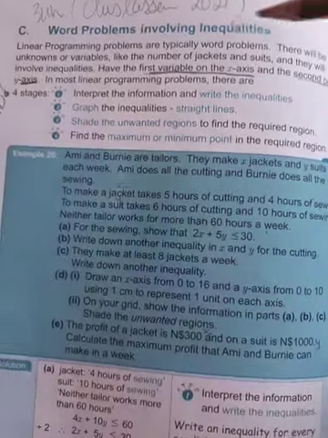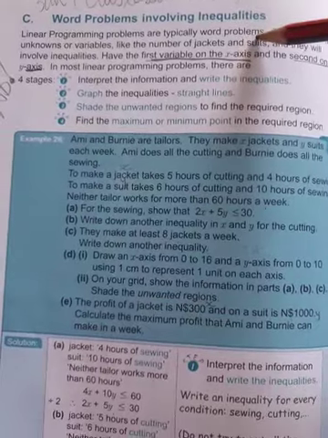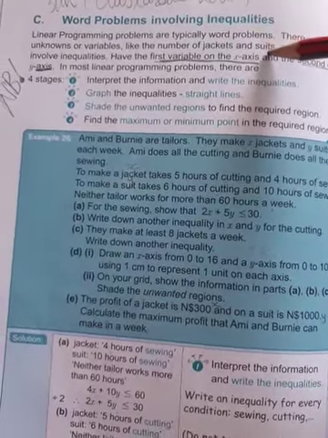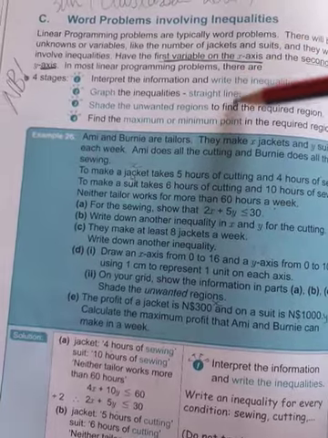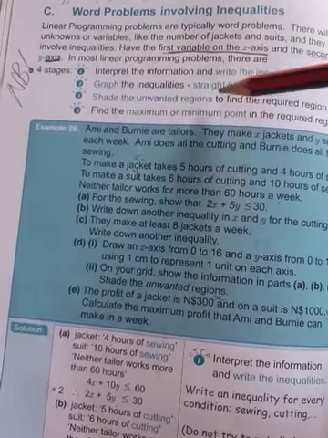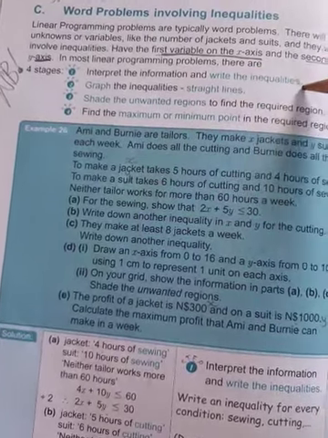This video looks at word problems involving inequalities. So this really, people, is a summary of all the previous videos. I want to go through the 4 stages that you must do when you have word problems. The first one is to interpret the information and write the inequalities.